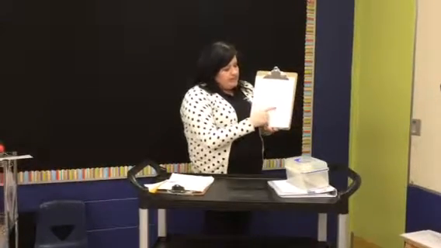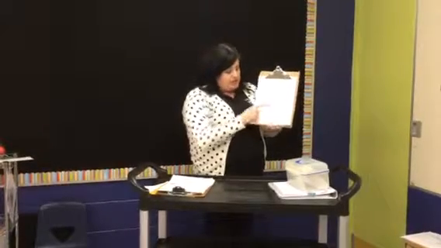When filling out this form, you're going to write child's name, date, and time that the injury occurred. In this section here, you're going to write what happened. You need to be as specific as possible. However, you are not going to write another child's name on this form. You need to be vague when it comes to the other child.